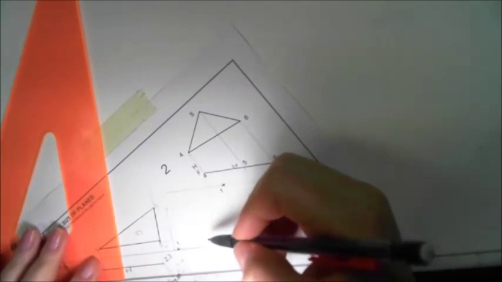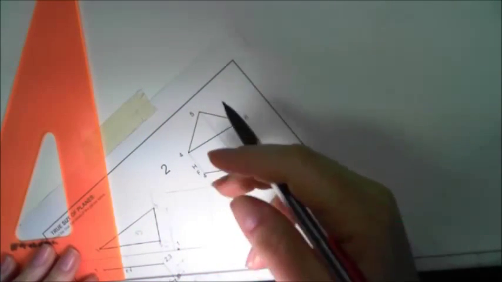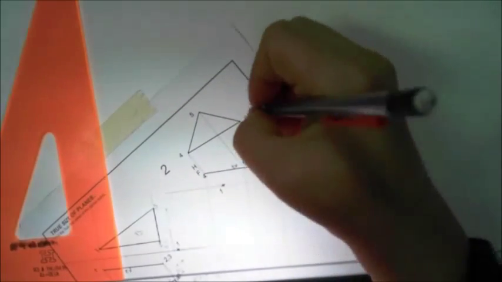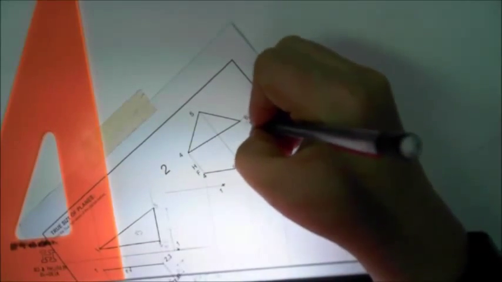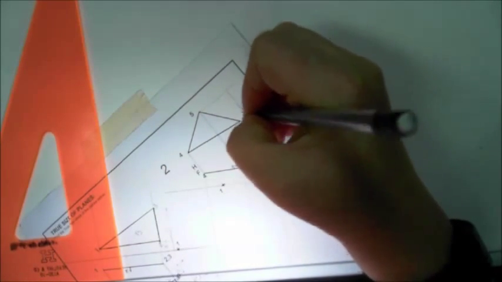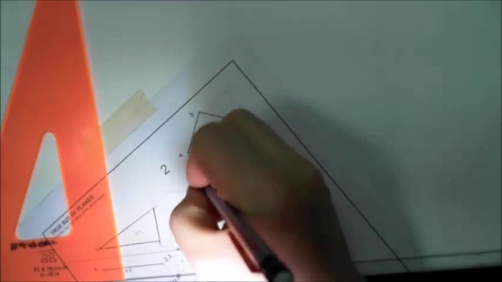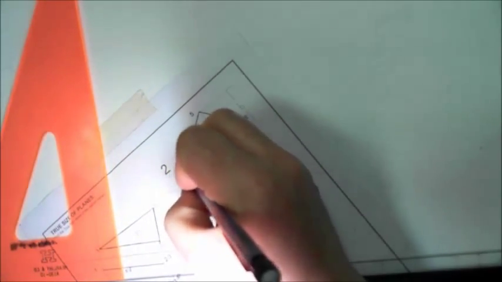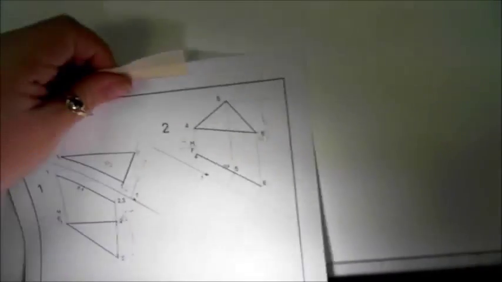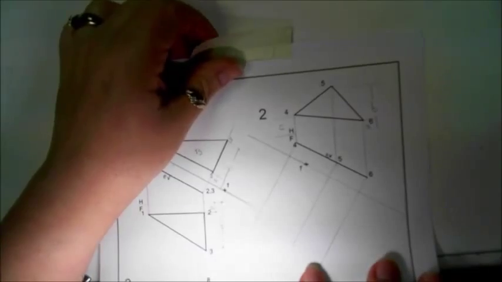Now I'm going to need to find measurements A, B, and C so that I can transfer them over here. I need to find distance A, distance B, and distance C so that I can transfer those down. I'm going to turn the paper around again so that you can see what I'm doing here. All right, so let's go find distance A.